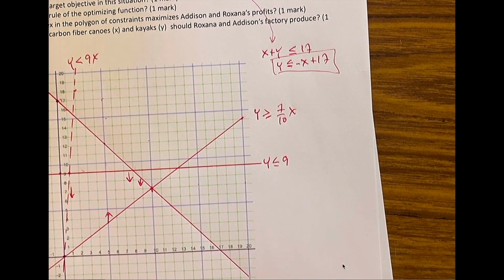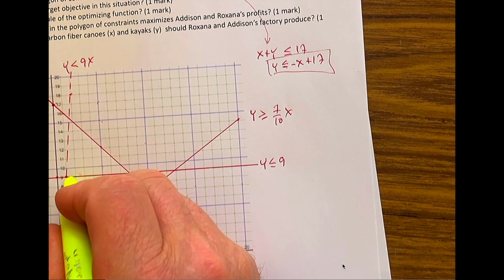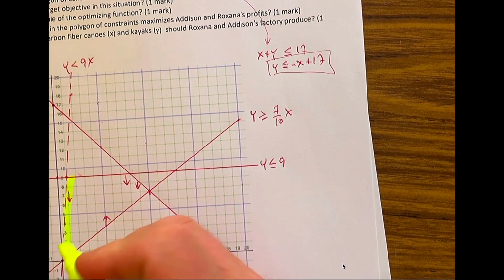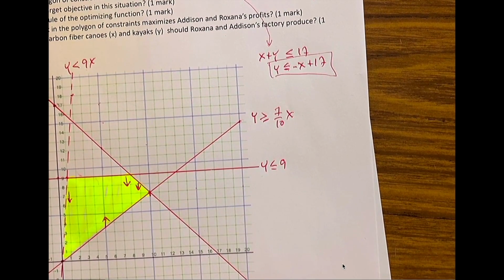This is my shaded region. Below this line, below this line, below this line, above this line. This is our polygon of constraints. That's the polygon of constraints. What is the rule of the optimizing function?